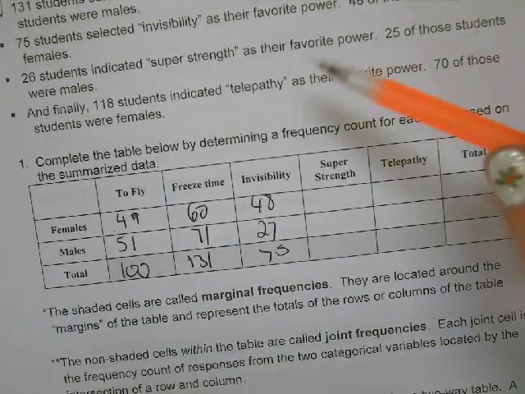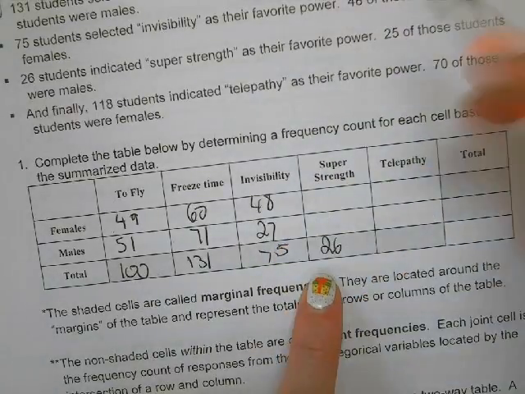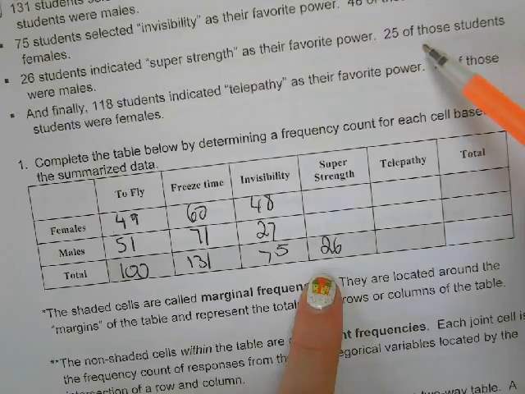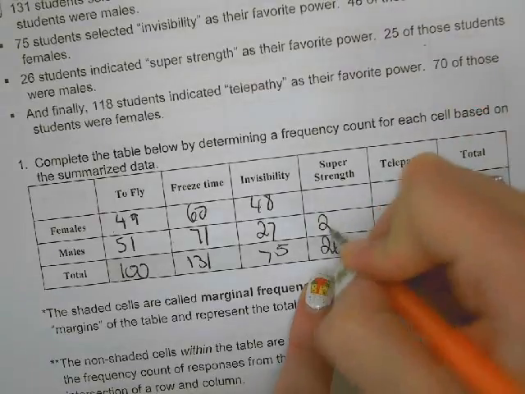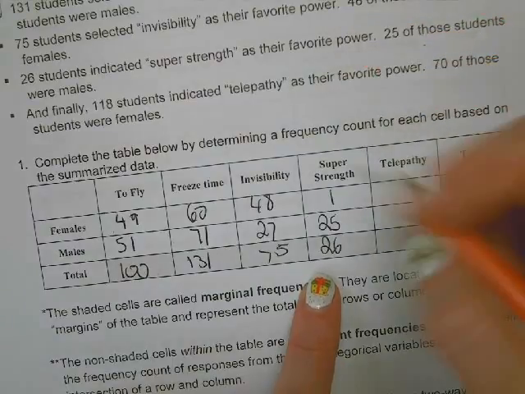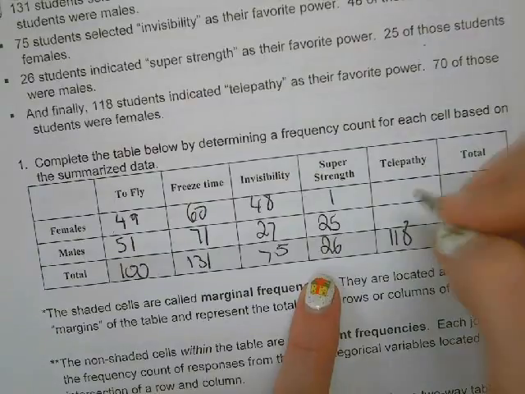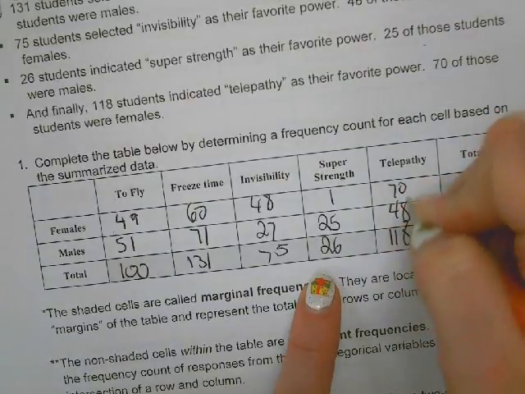And then 26 wanted super strength. Of those 26, 25 of them were male. Only one woman wants super strength. Telepathy was 118, and 70 of those were female, so 48 were male.